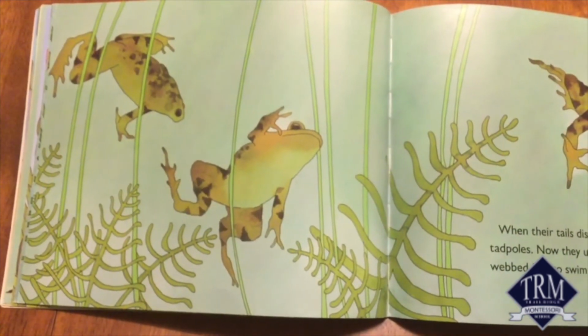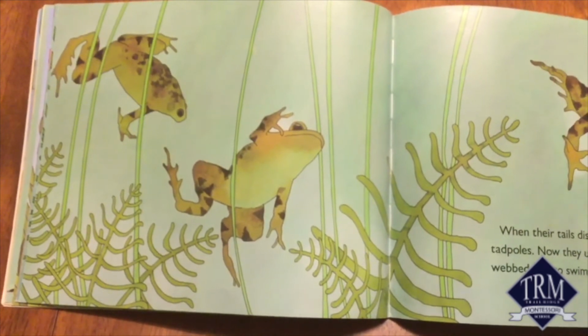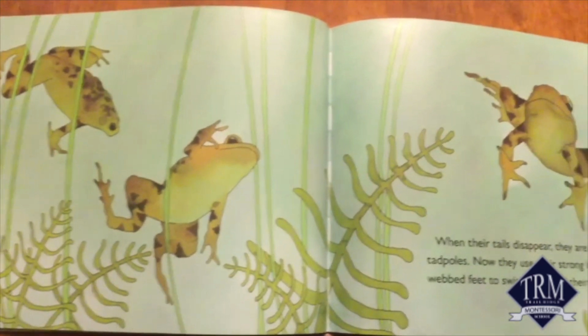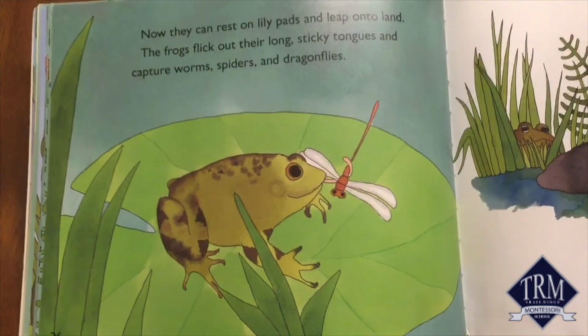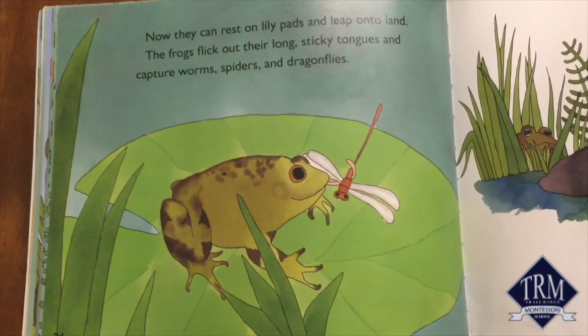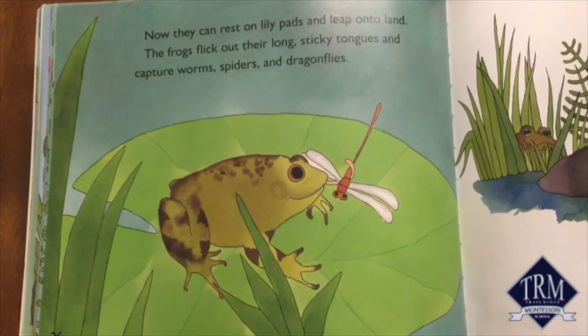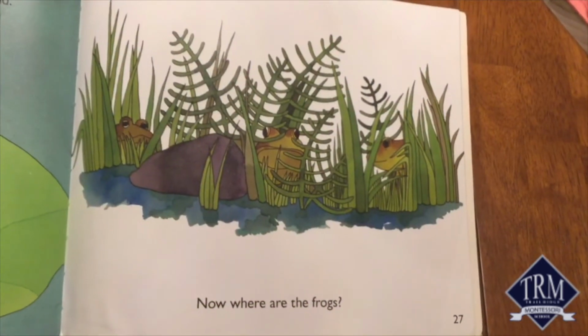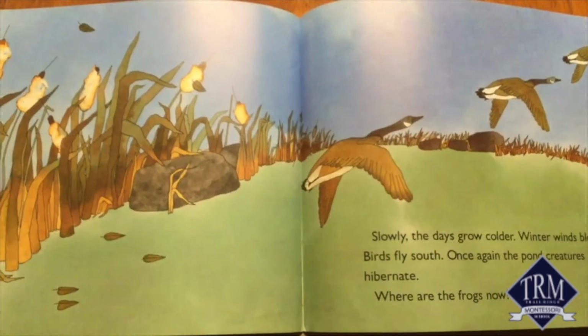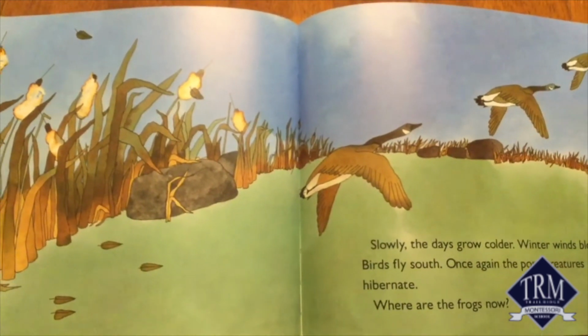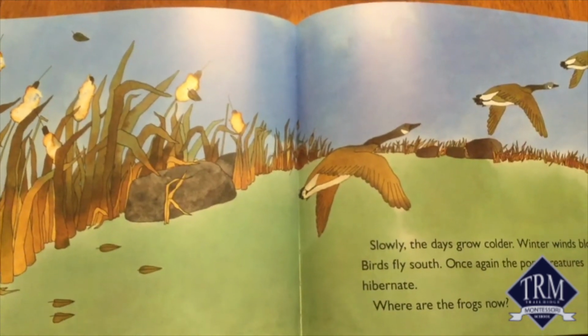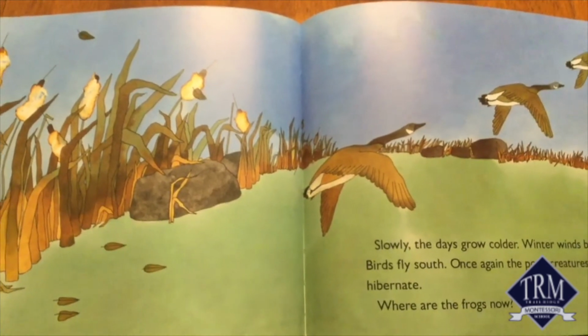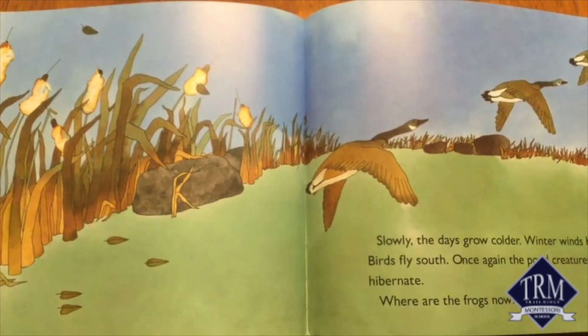Now they use their strong legs and webbed feet to swim instead of their tails. Now they just rest on lily pads and leap onto land. The frogs flick out their long sticky tongues and capture worms, spiders, and dragonflies. Now where are the frogs? Slowly the days grow colder, winter winds blow, birds fly south. Now again the pond creatures hibernate. Where are the frogs now?